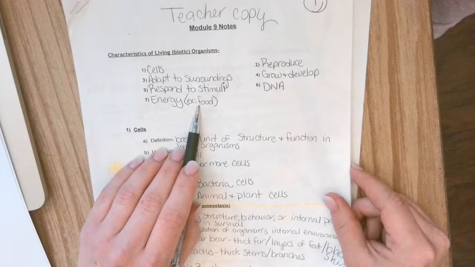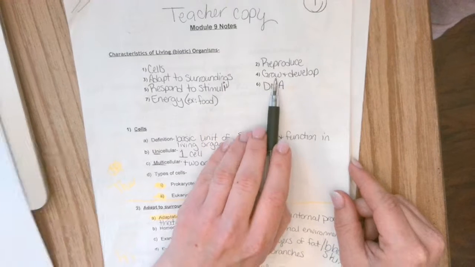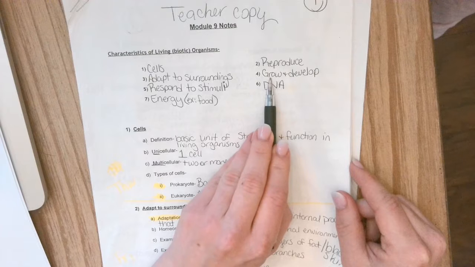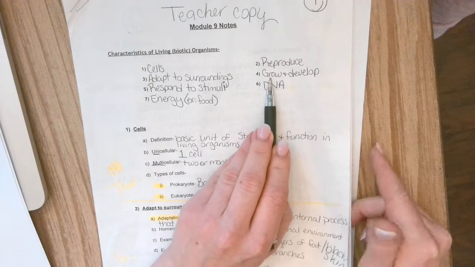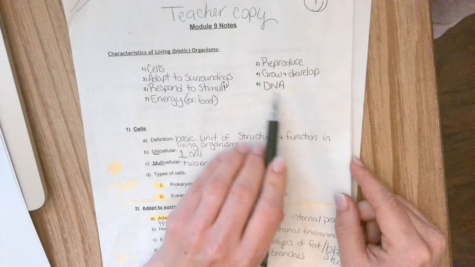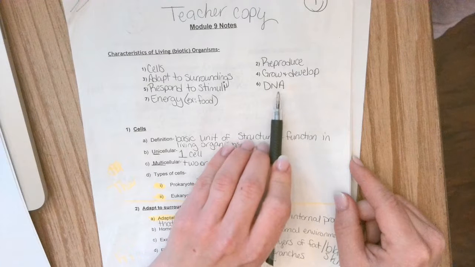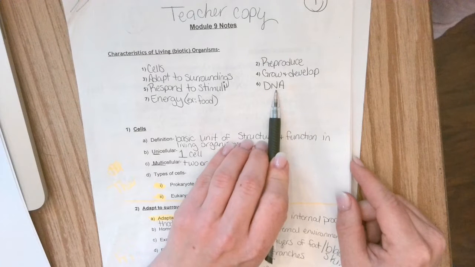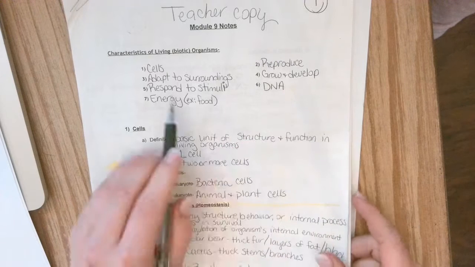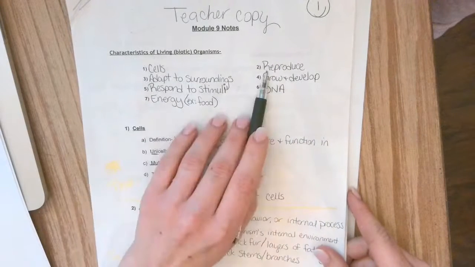They have to be able to reproduce. They have to be able to grow and develop, meaning that they start out as a baby, if you will, and then they grow into an adult version. And then they also have to have DNA, of course, because DNA is what our instructions are for how our body survives and why it looks the way it looks. So that will answer number 2 on your study guide.